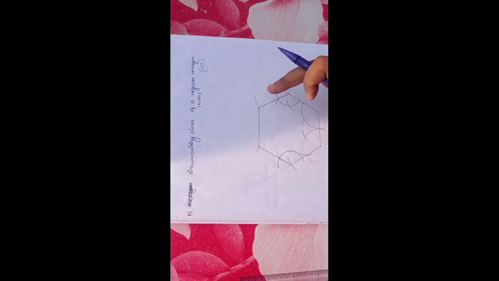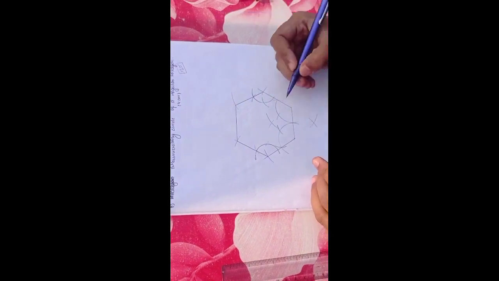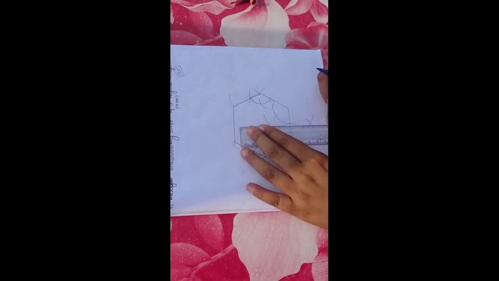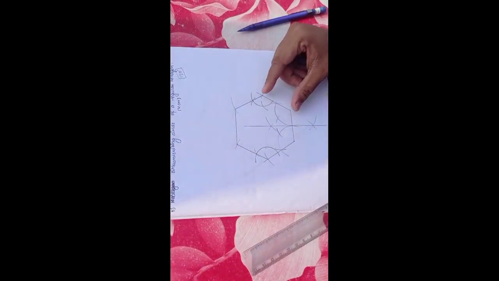So now how do I make a circle around it? In the previous case for a triangle, when we were making a circle around the triangle, we were perpendicularly bisecting any 2 sides. Similarly here also we will perpendicularly bisect either of the sides. So I am choosing to bisect this side and this side. So let's see. We will take more than half of the length and we will make an arc here and here. Similarly from the other end we will just cut this arc. Now we will join these 2 points and make the perpendicular bisector. So let's do it. Similarly, I'll bisect this line.